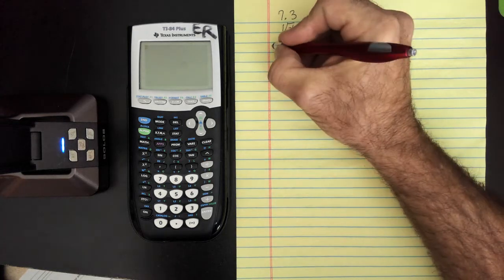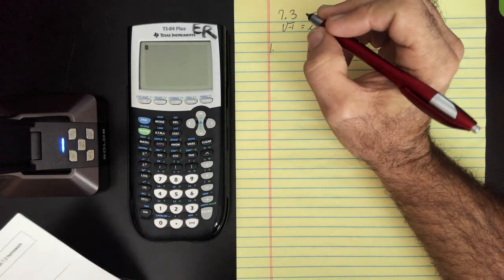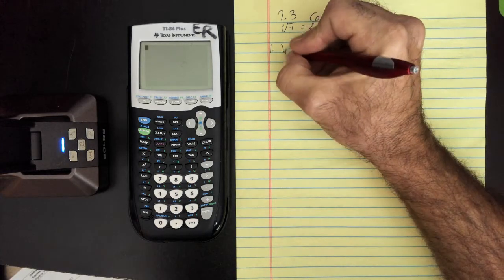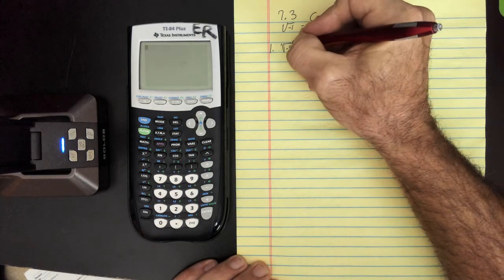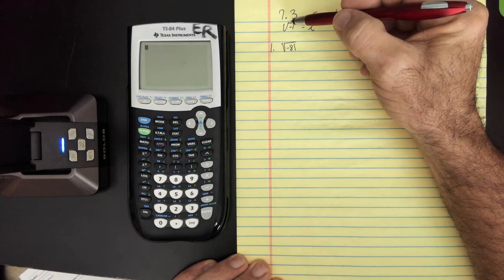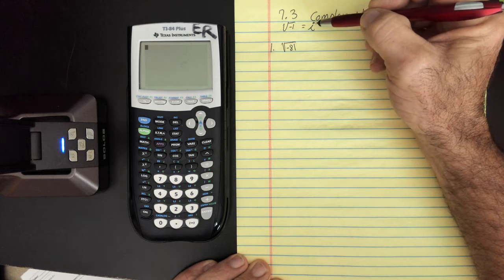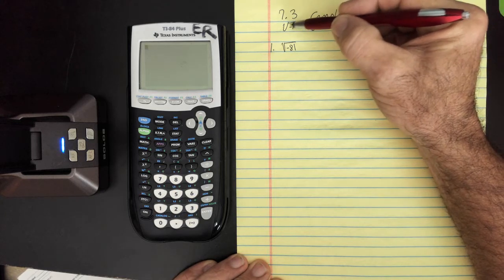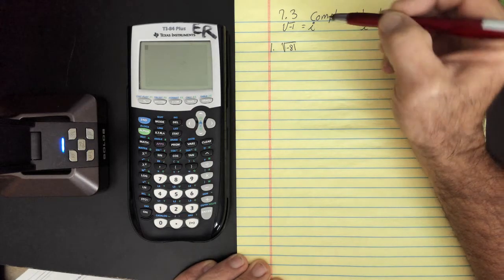Alright, y'all, so question 1 wants me to express in terms of i, and they're giving me a square root of a negative 81. Alright, so if you notice up here, we got a definition that says the square root of negative 1 is equal to i. So that means if I get a radical that looks like that, I'm going to replace it with the i, and that's how I get my imaginary numbers.